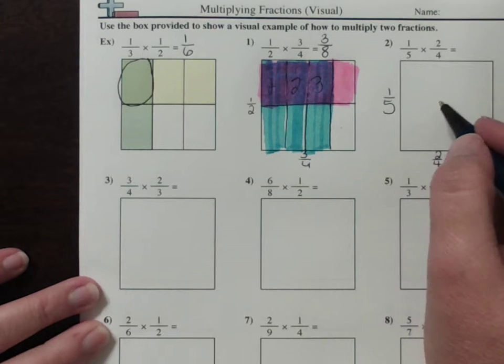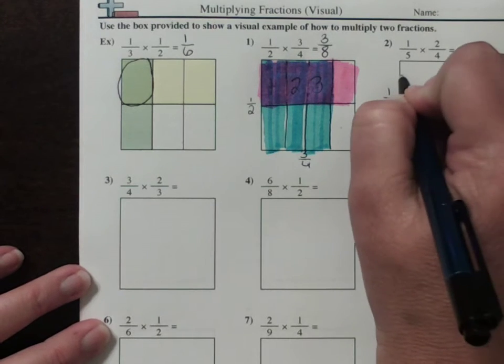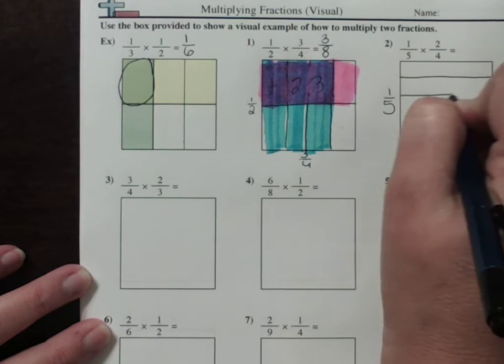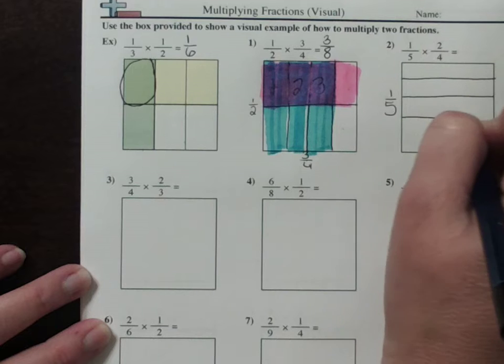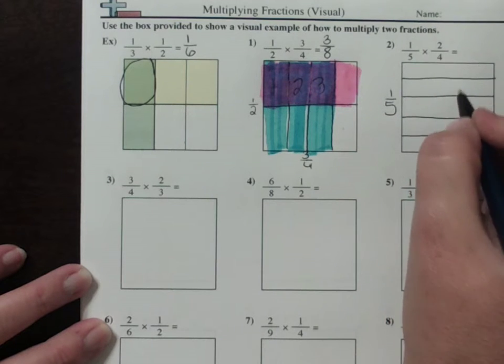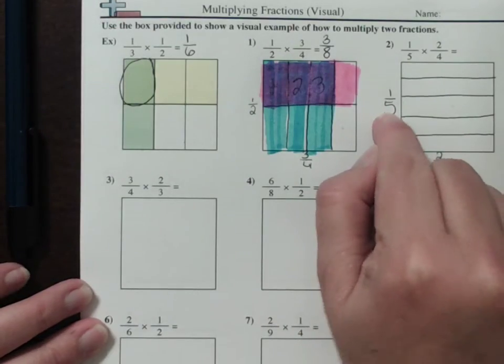So to make fifths, we need 4 lines. So do your best to split it pretty even. I know it's not always the easiest to split it even, but just do your best. So I got 1, 2, 3, 4, 5 pieces, and I only need to shade one of them.